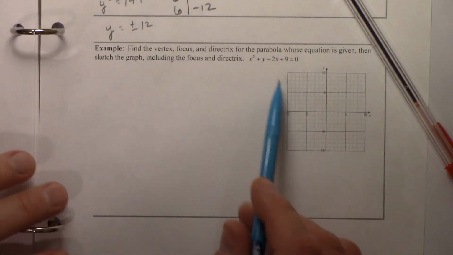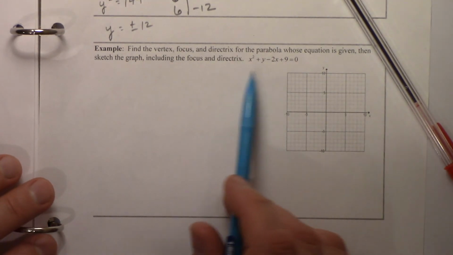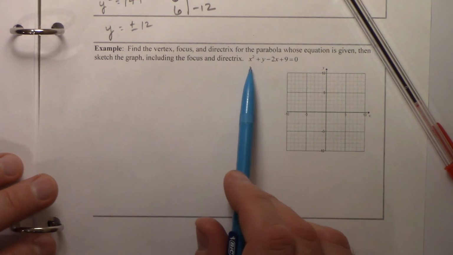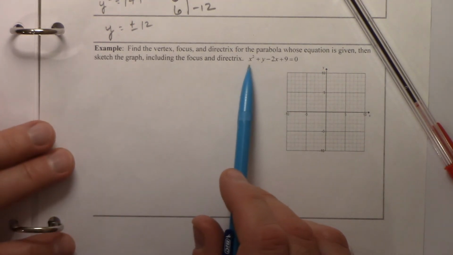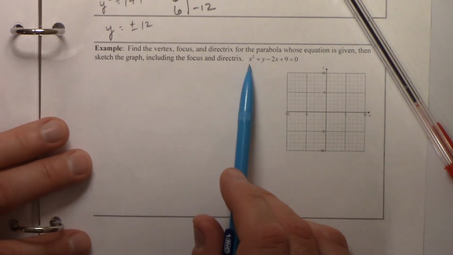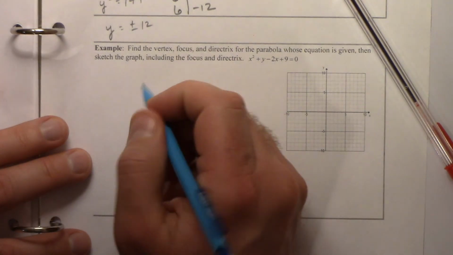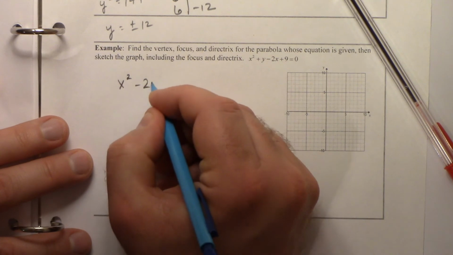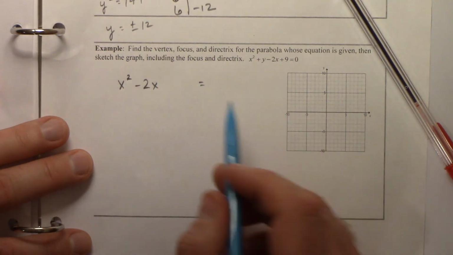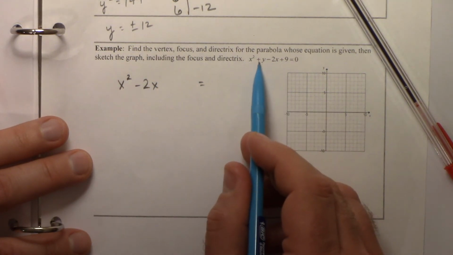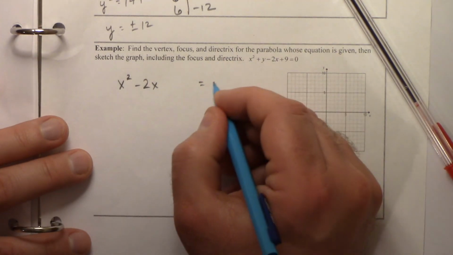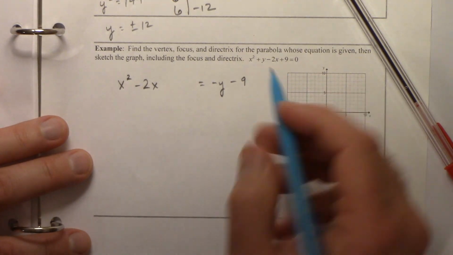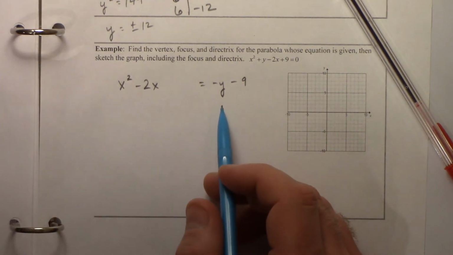Now notice here we have a little bit of work to do on the equation because everything is not how it needs to be formatted. So I'm going to leave the x terms on the left. Notice that's the x is being squared, so it's going to stay put. I'm going to write this as x squared minus 2x. I'm going to leave a gap. Over on the right, I'm going to have a negative y and then a minus 9. So negative y minus 9.